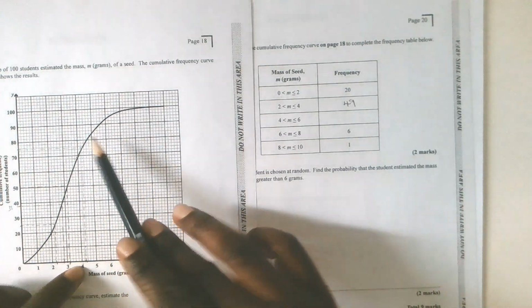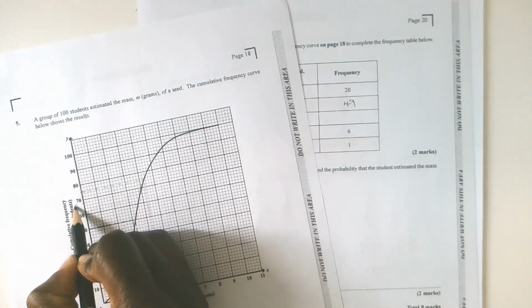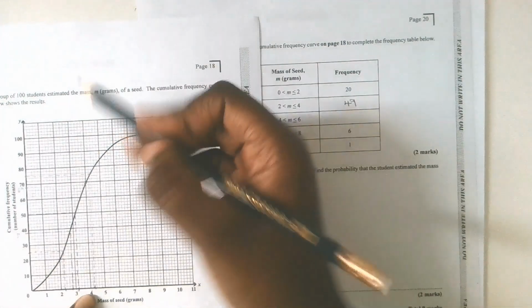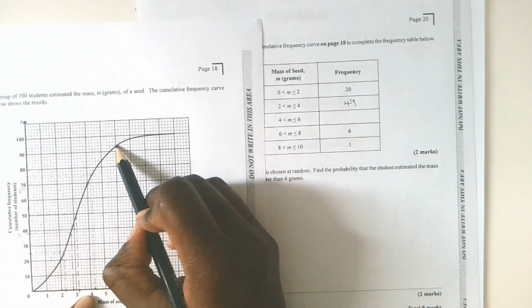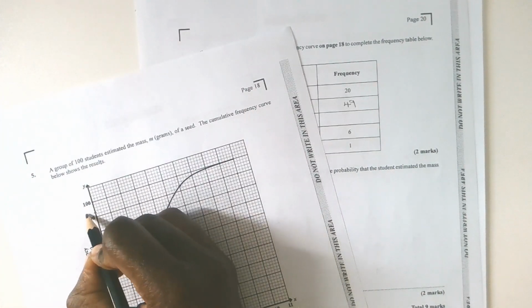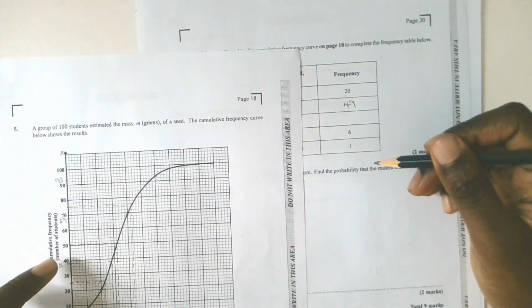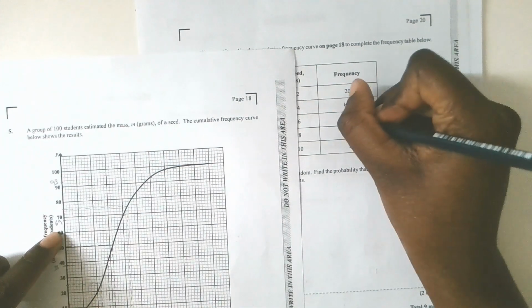Now we're greater than 4, but less than or equal to 6, which gives us a range of values from 69. So let's write 69. Range of values from 69 to here, which is 90, 92, 93. So it's going to be 93, take away 69, which would give us 24.